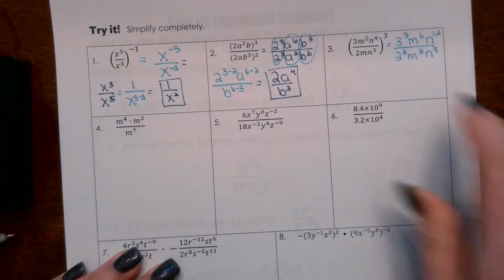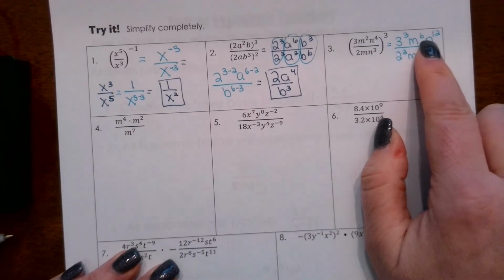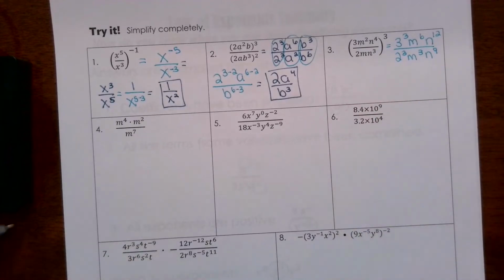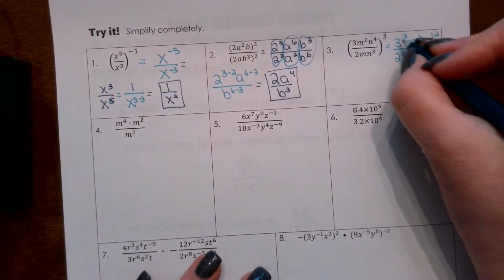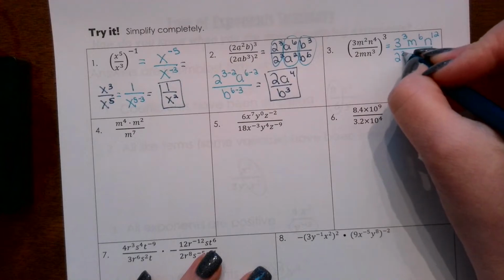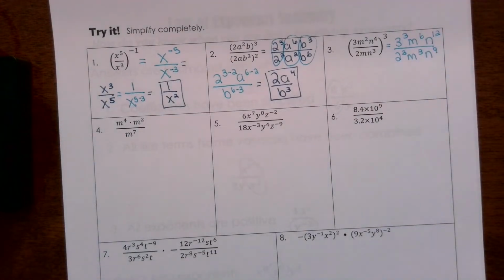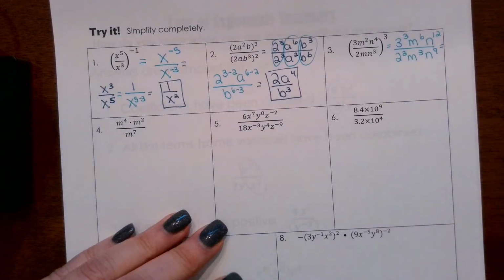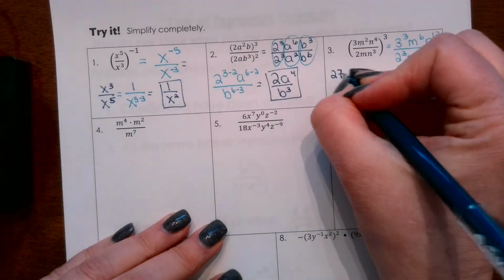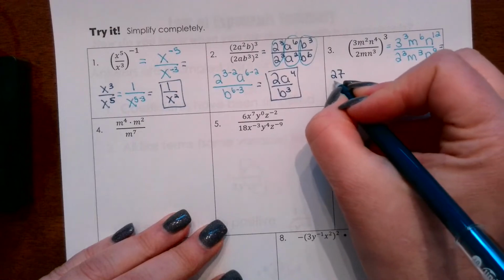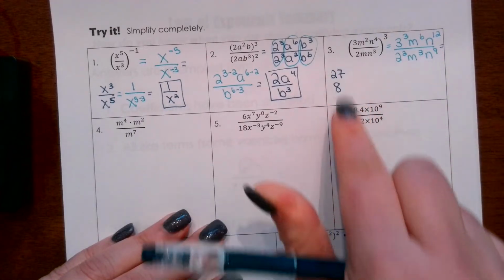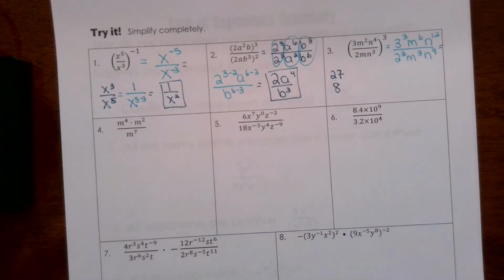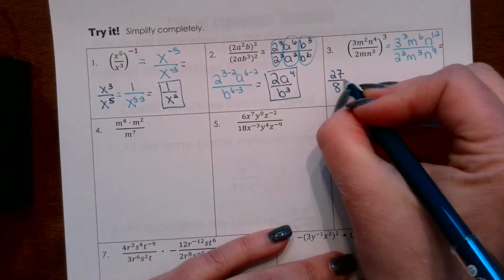I don't have any bases the same in my numerator or in my denominator, so I'm going to use my quotient. 3 cubed and 2 cubed, not the same base. So I'm going to just evaluate those pieces. 3 cubed is 3 times 3 times 3, which is 27, and 2 cubed is 2 times 2 times 2, which is 8. 27 and 8 do not have common factors, so it cannot be simplified further.